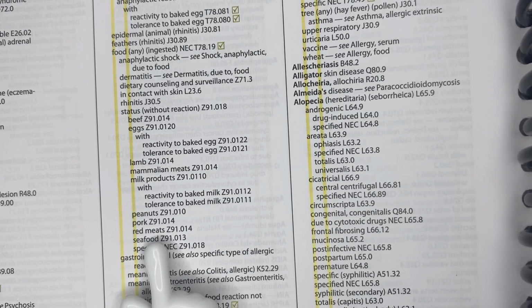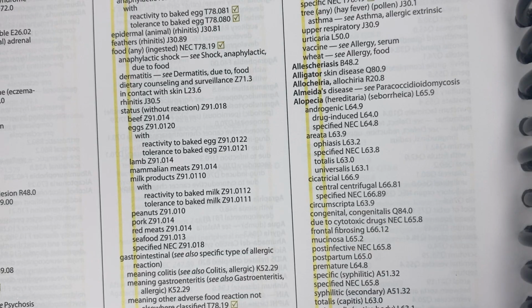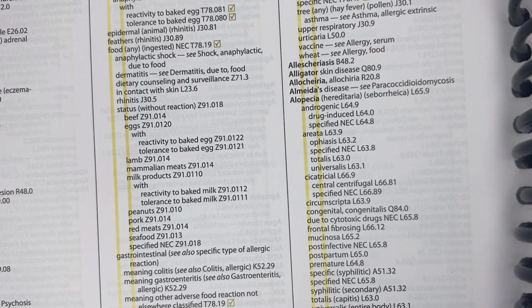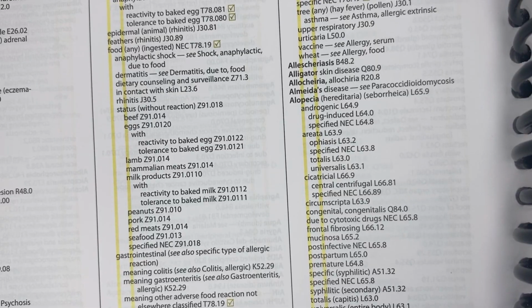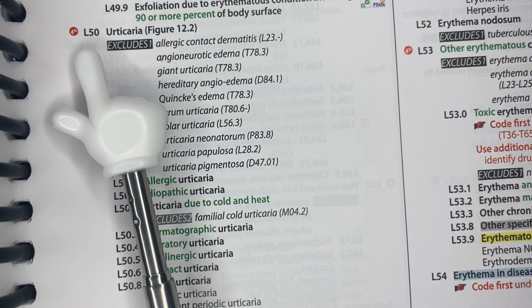But before we take the Z code to the tabular, we're going to go with our primary code first, which is the L50.0. So we're going to go to the tabular and look up L50.0. Before we go there, we're going to look at our parent code.